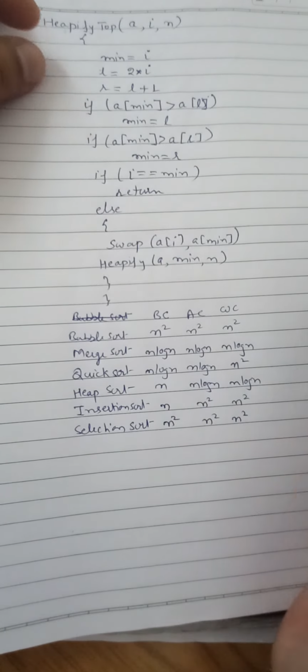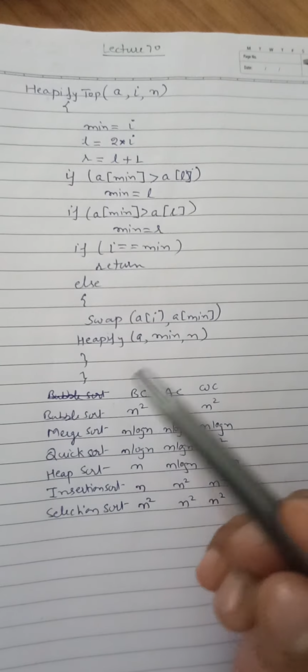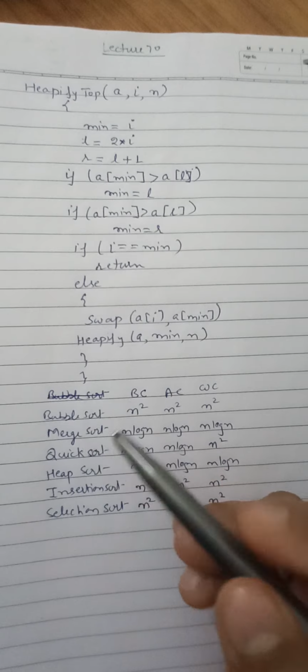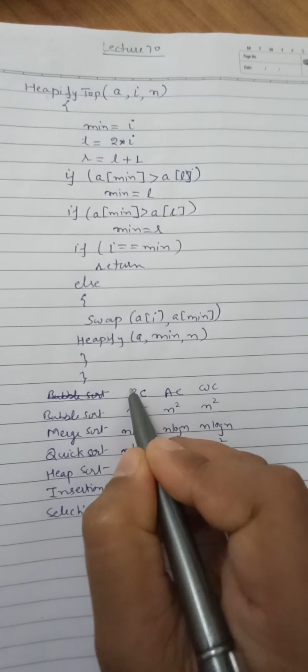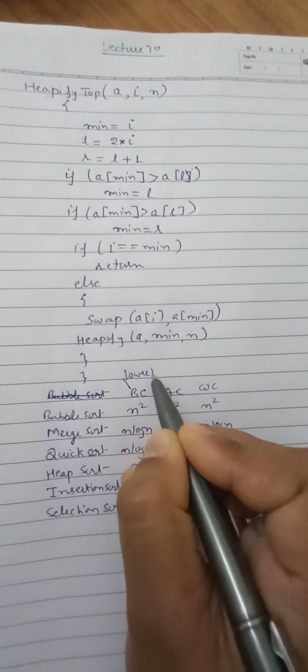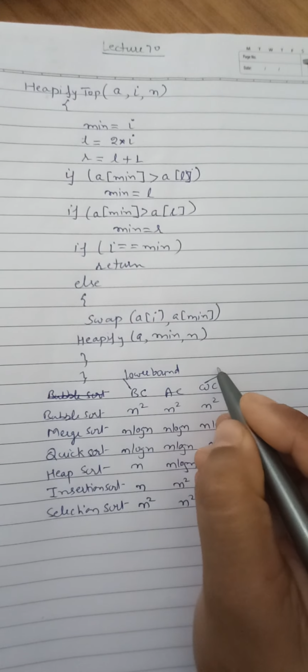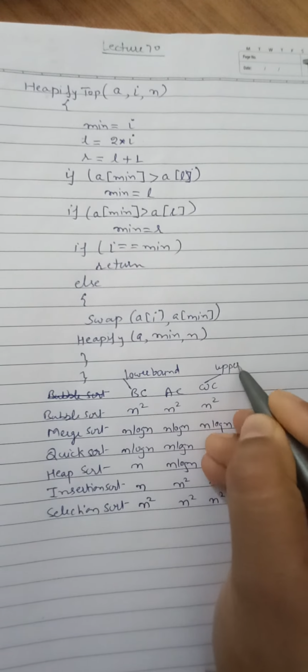So we can say these are the time complexities of the sorting algorithms which we already learned. The best case we can say is the lower bound, and the worst case is based on the upper bound.